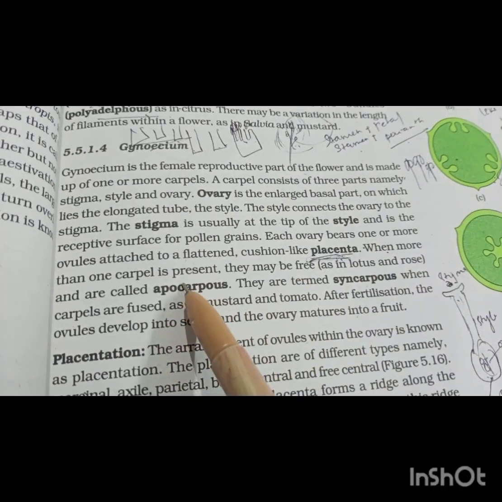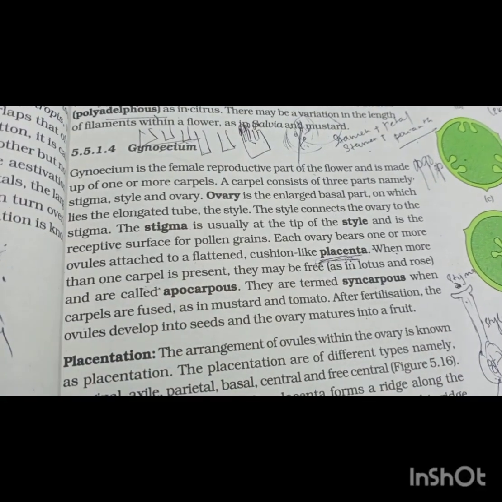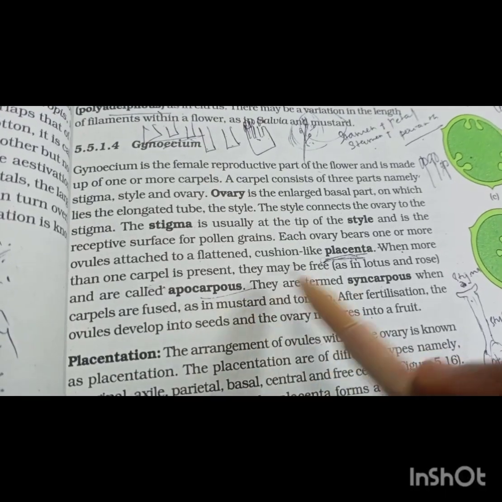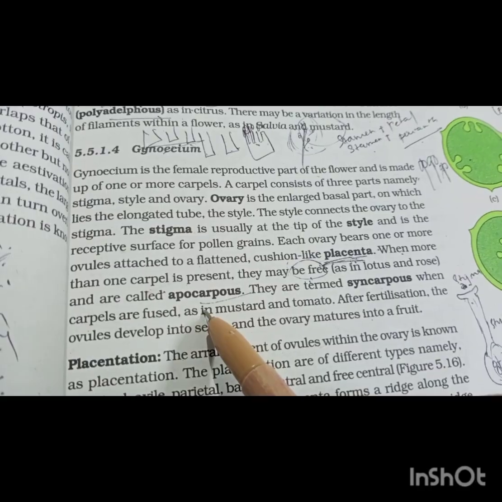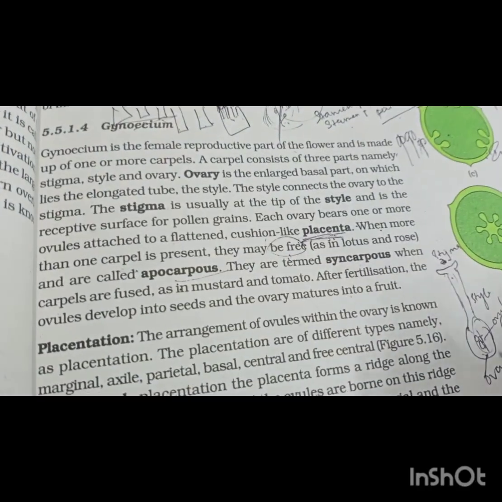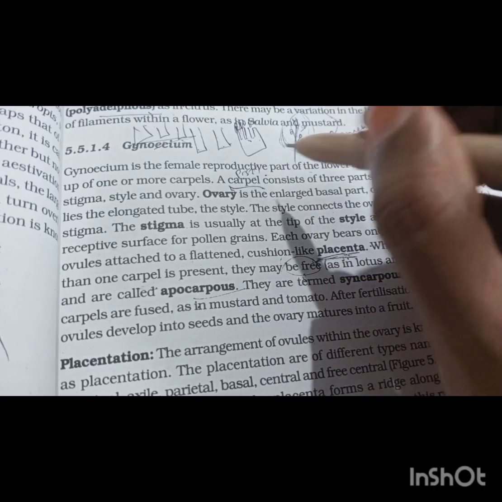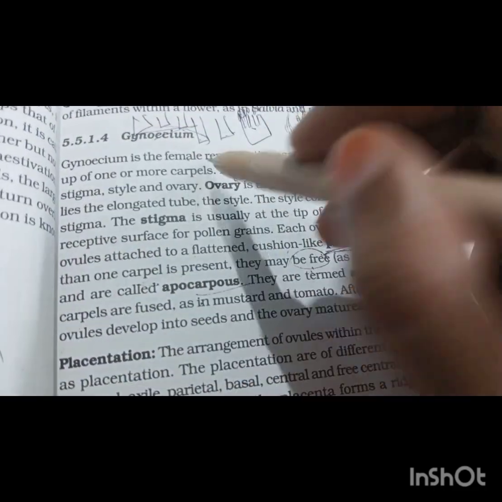And if there is only one carpel, it is known as apocarpous, and they will be free. So if the carpels are free, it is apocarpous. Actually, carpel is another term for pistil. So far you have learned the term pistil, right? So carpel or pistil is actually the unit of gynoecium.